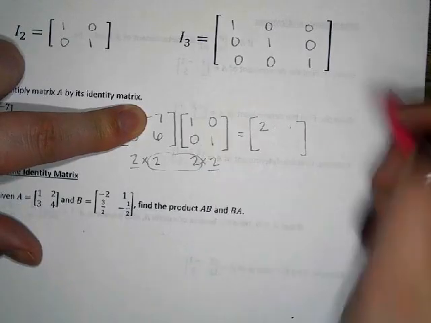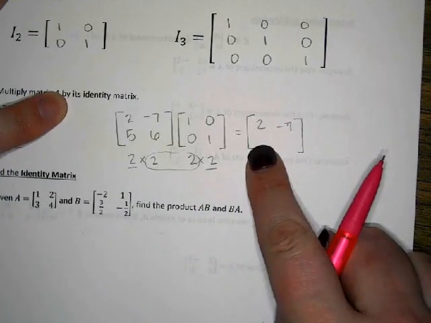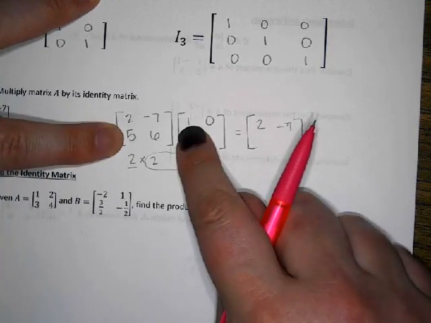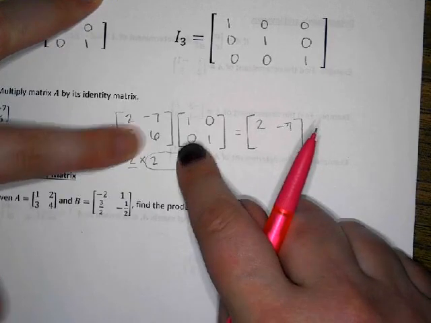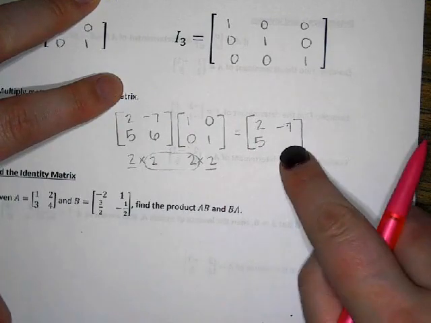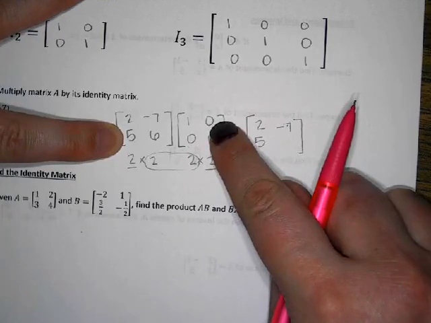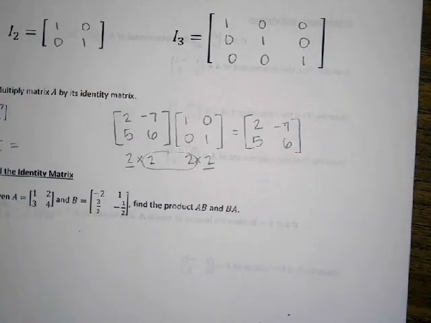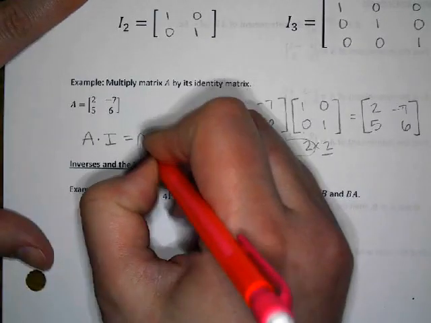Negative 7. Okay? Now this is the second row, but the first column. So I'm going to start with the second row, start with the first column. I've got 5 times 1 and 6 times 0. So 5 and 0 is 5. And then here I've got the second row, second column. So I've got 5 times 0 and 6 times 1. All right, so when I multiply those, what do I get? I get A. So if I do A multiplied by the identity, I get A.